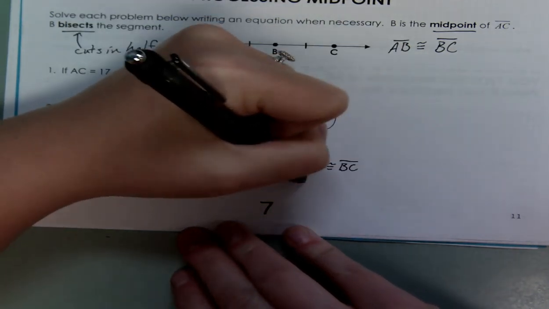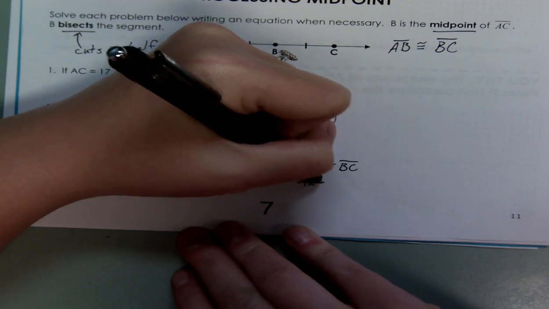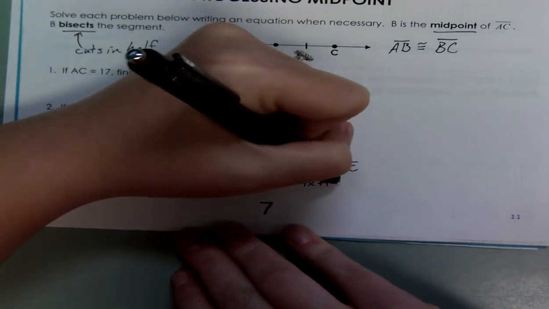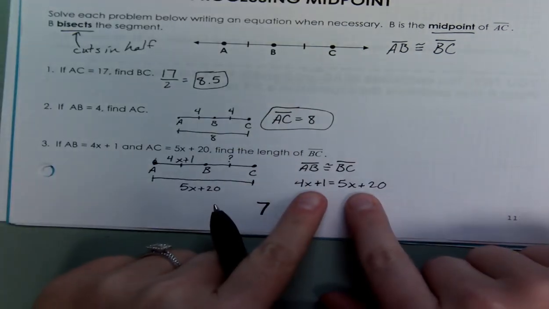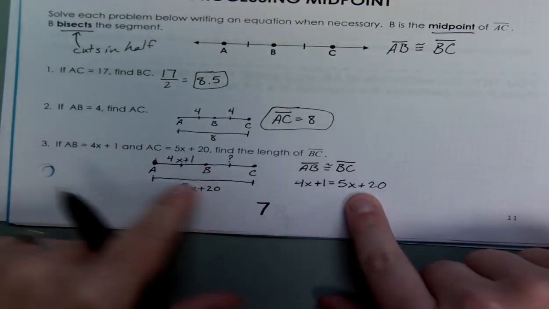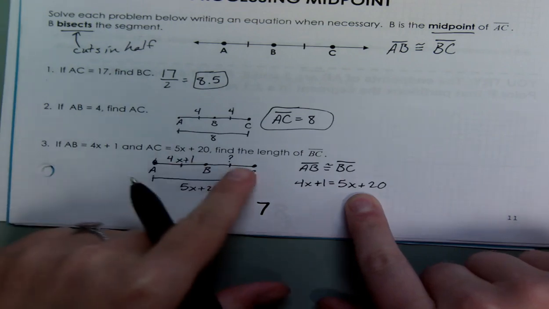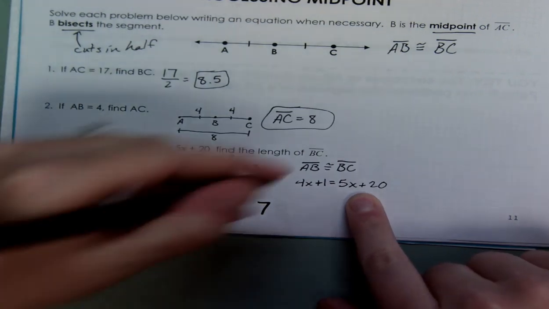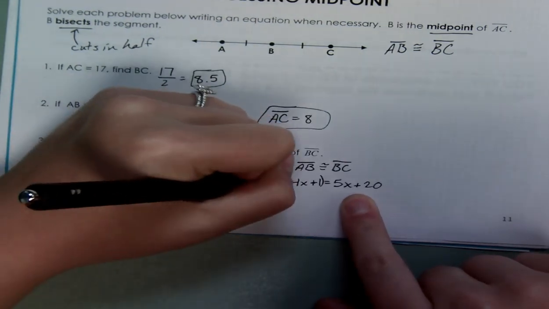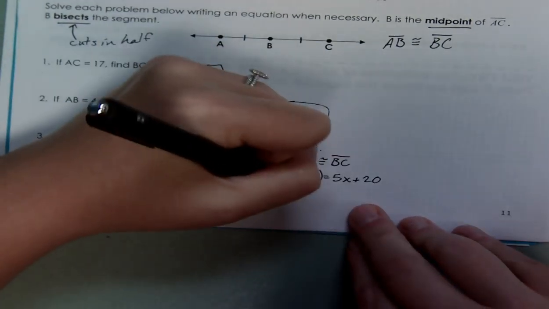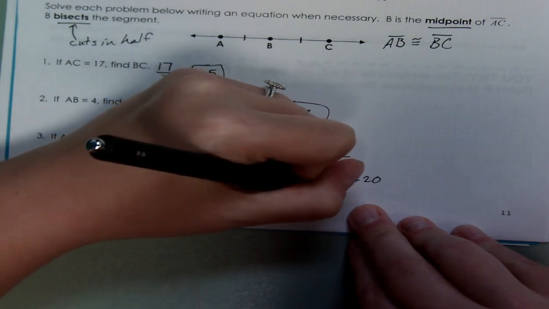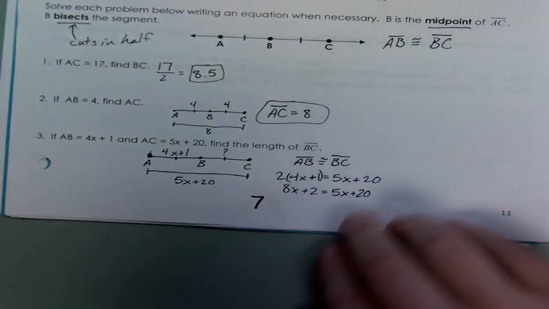So 4x plus 1 cannot equal 5x plus 20. Obviously, this is not the same as this. But 2 of these will equal 1 of those. So we can write that here. 2 of those equals 1 5x plus 20. So 8x plus 2 equals 5x plus 20.